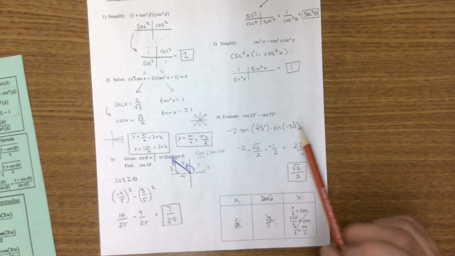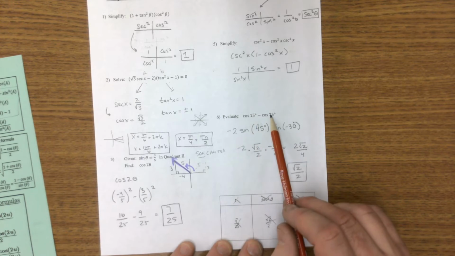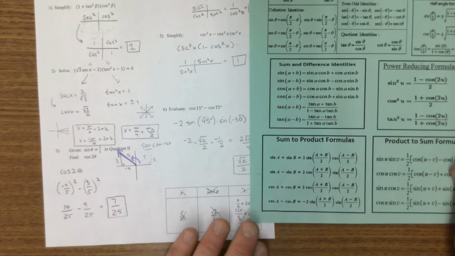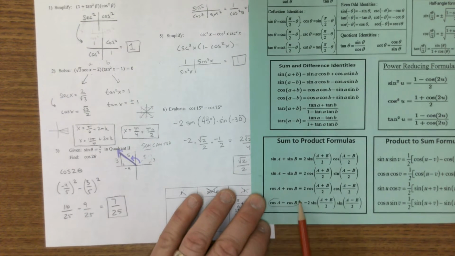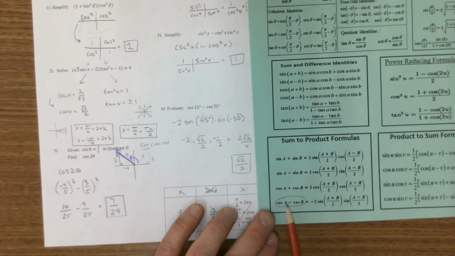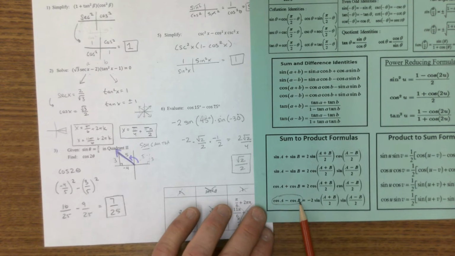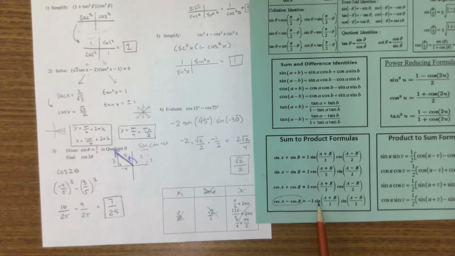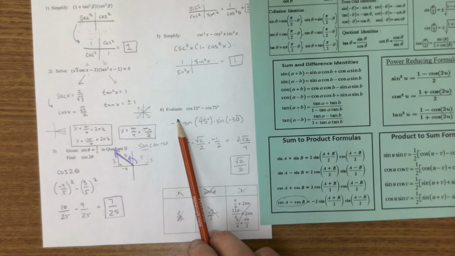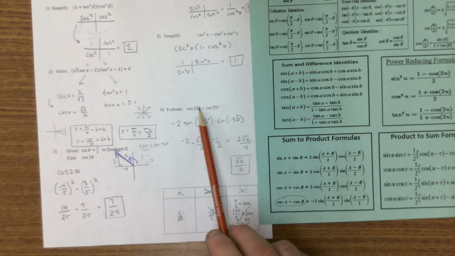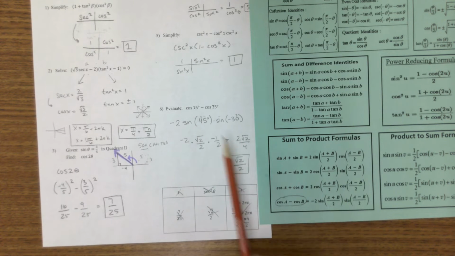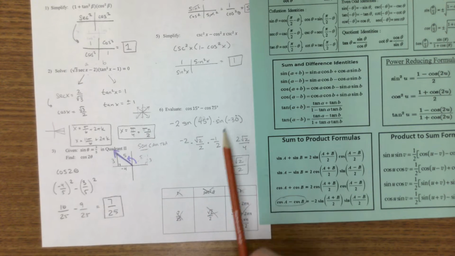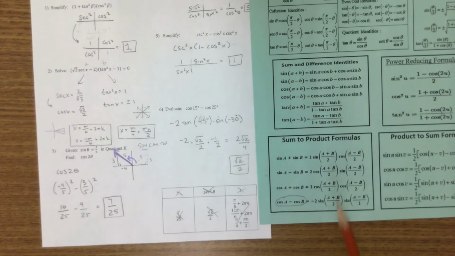On the bottom, first thing you do, are these on the unit circle? No and no. Since they're not on the unit circle, I'm going to use this formula because this is what it looks like. Cosine of an angle minus cosine of an angle. Cosine of 15 minus cosine of 15. I'm going to plug it and run it through there. Negative 2, add them, divide by 2, subtract them, divide by 2, unit circle, do the computation.